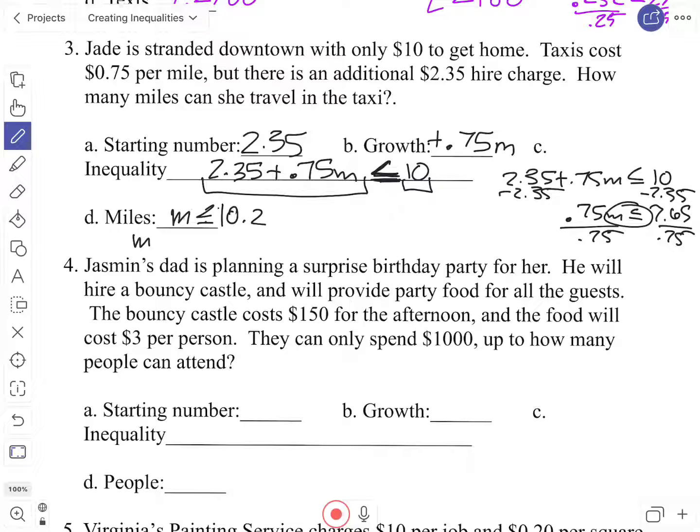Okay, Jasmine's dad is planning a surprise birthday party for her. He will hire a bouncy castle and provide party food for all the guests. The bouncy castle costs $150 for the afternoon. There's our start. And the food will cost $3 per person. There's our growth. We're adding that 3 per person. They can only spend $1,000. Up to how many people can attend?